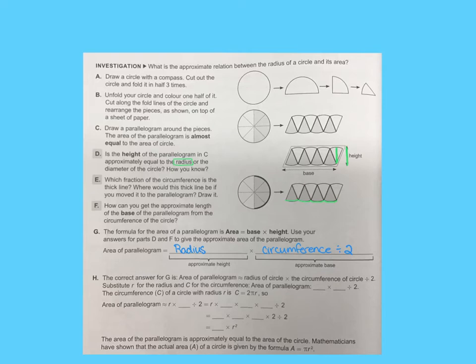Now, H gives away the answer and tells you that the correct answer to G is the area of the parallelogram is about the radius of a circle times the circumference of the circle divided by 2. We're going to substitute R for the radius and C for the circumference. So the area of a parallelogram is the radius times the circumference divided by 2. The circumference of a circle with the radius r is c equals 2 pi r.